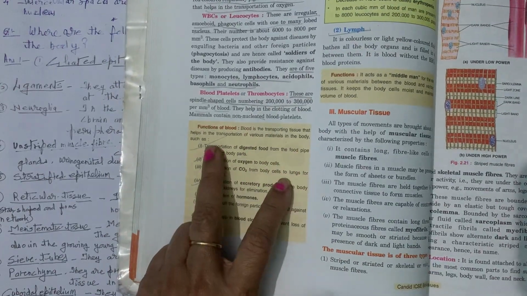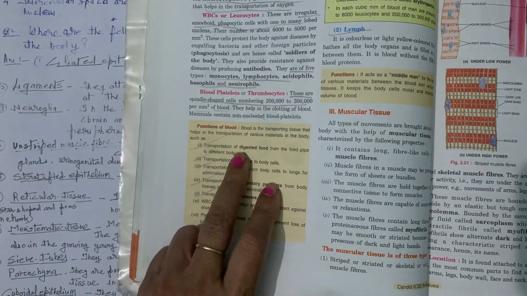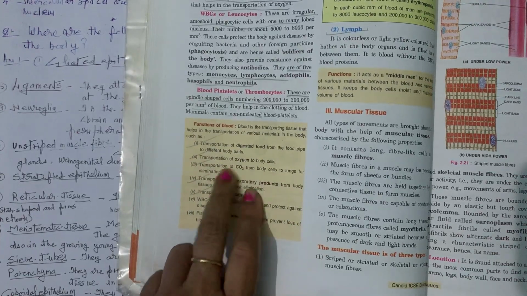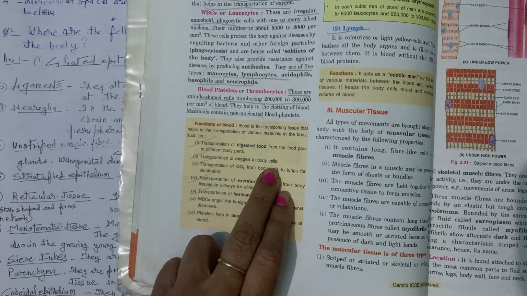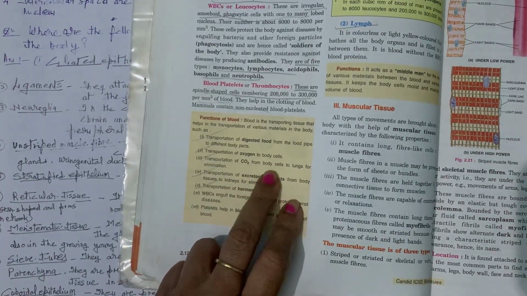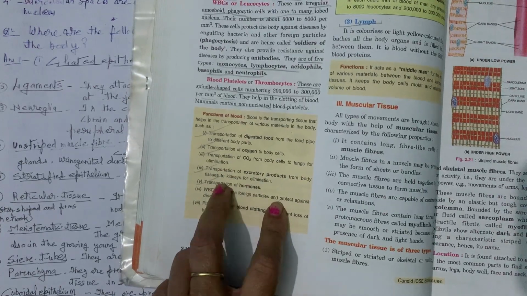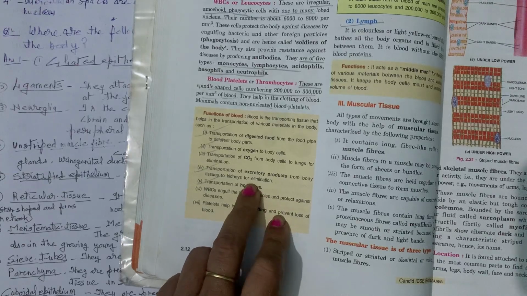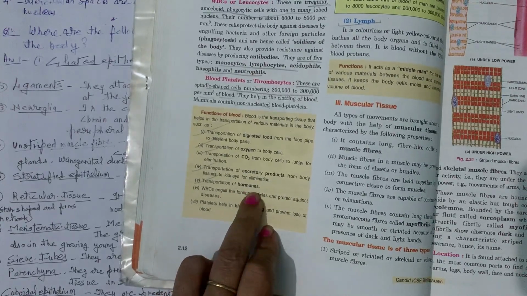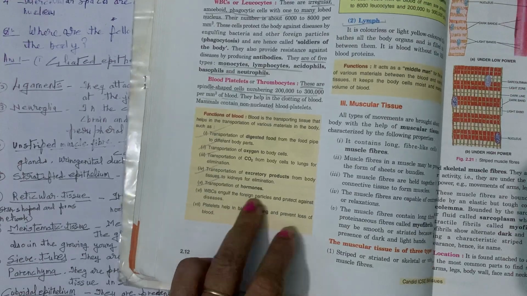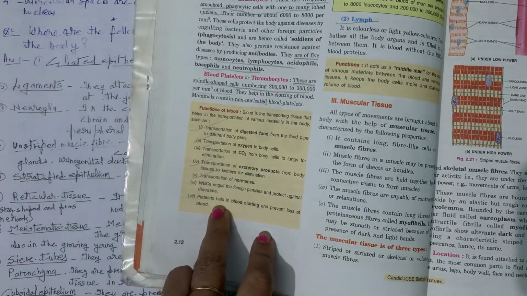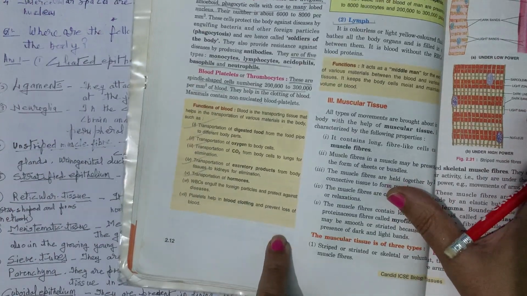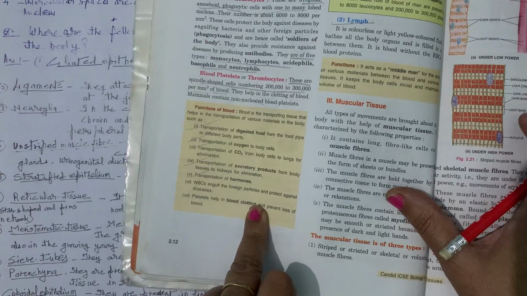Blood is the transporting tissue. It helps in the transportation of various materials in the body: transportation of digested food from the food pipe to different body parts, transportation of oxygen to body cells, transportation of carbon dioxide from body cells to lungs for elimination, transportation of excretory products from body tissues to kidneys for elimination, and transport of hormones. WBCs engulf foreign particles and protect against diseases, and platelets help in blood clotting and prevent loss of water. These are the main functions of the blood.